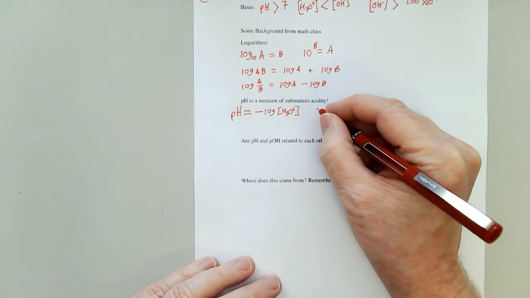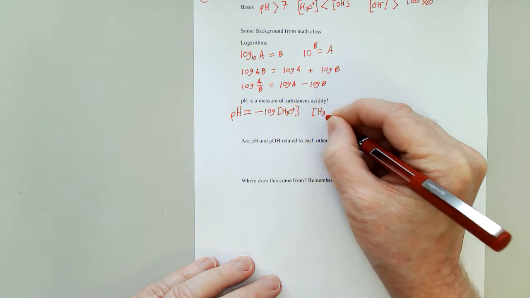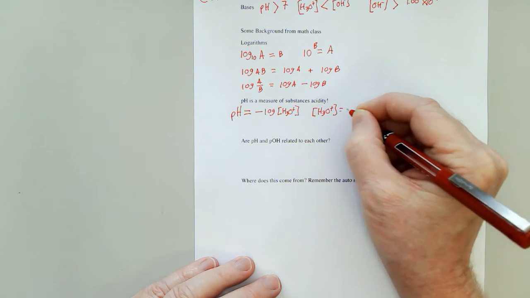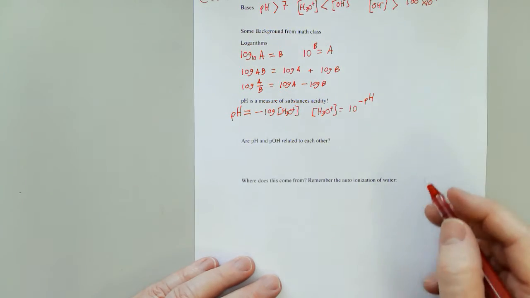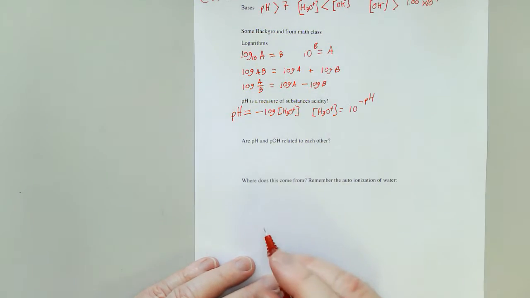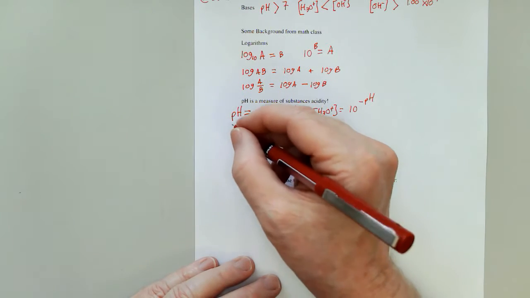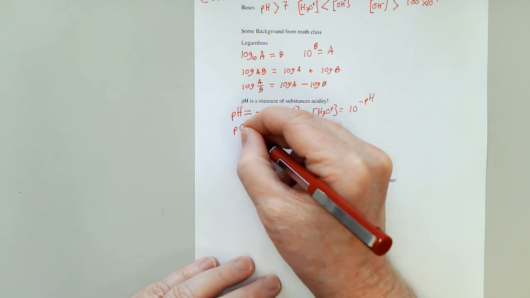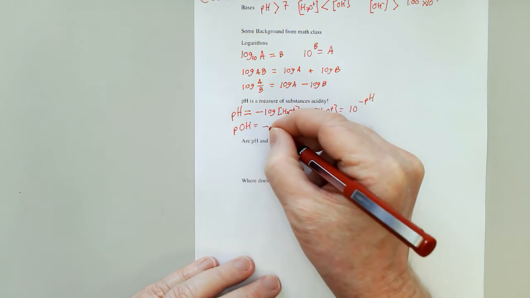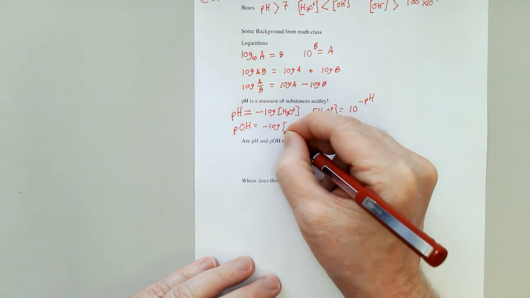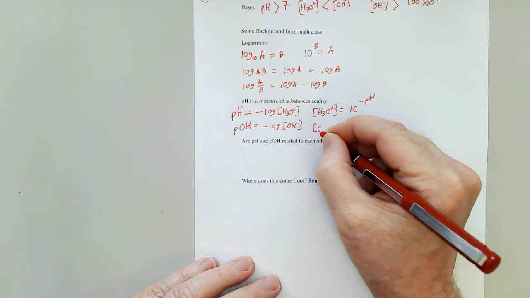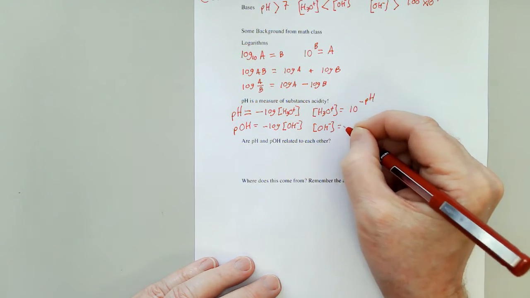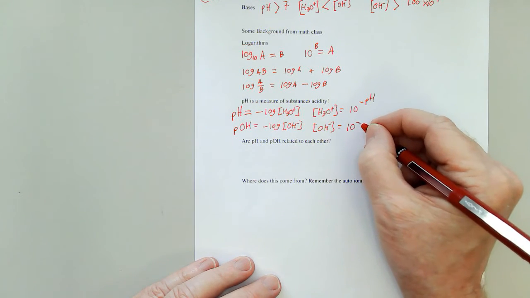Now what this means is the concentration of hydronium ion is equal to 10 to the negative pH, lowercase p, capital H. There is also something called pOH, which is the negative log of the OH minus concentration, such that the hydroxide ion concentration is equal to 10 to the negative pOH.